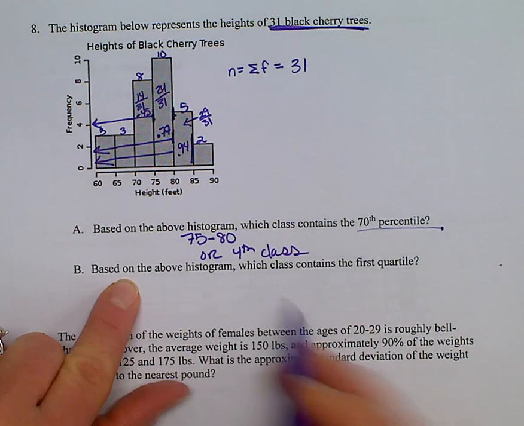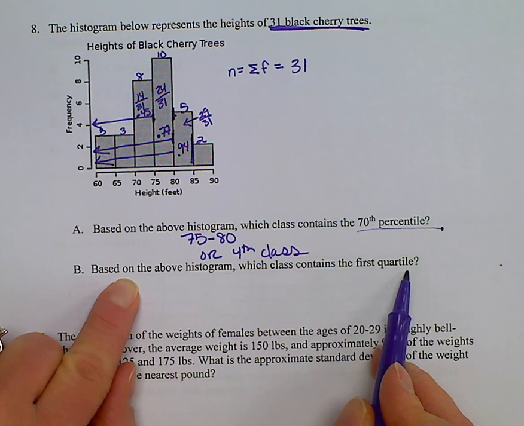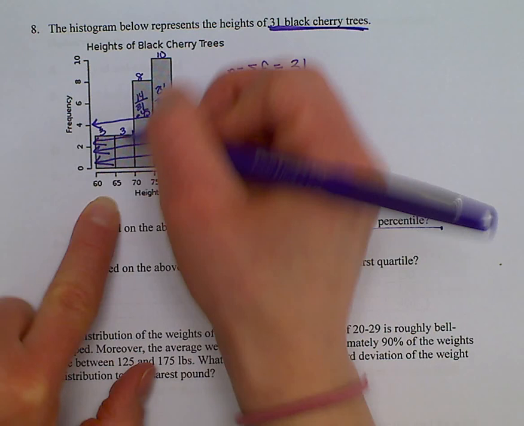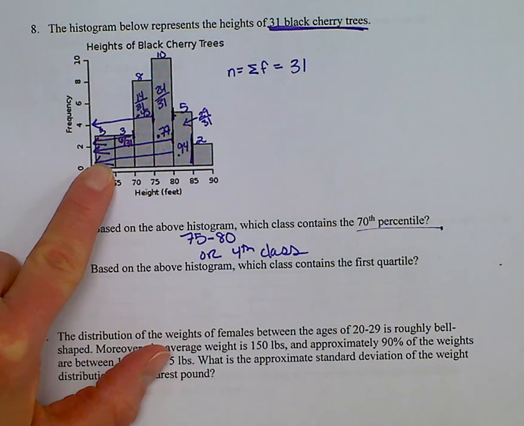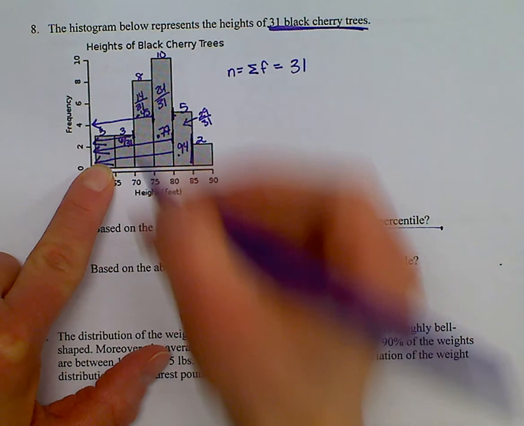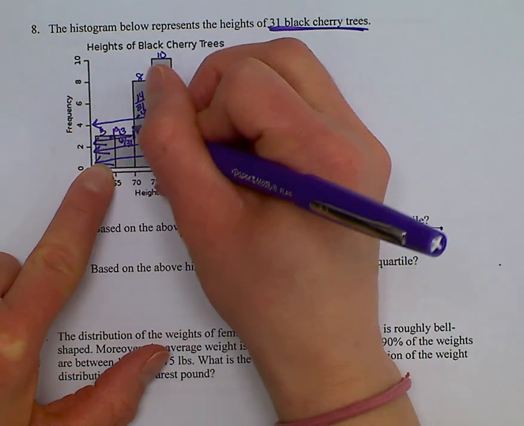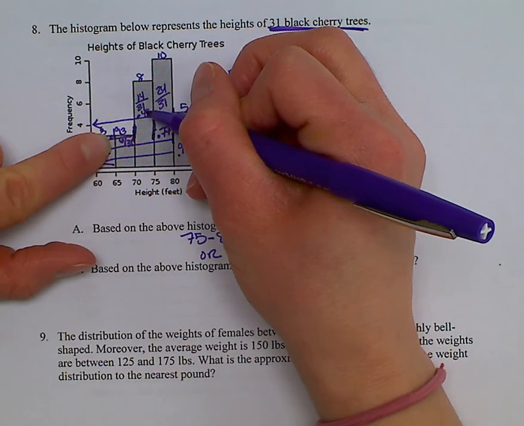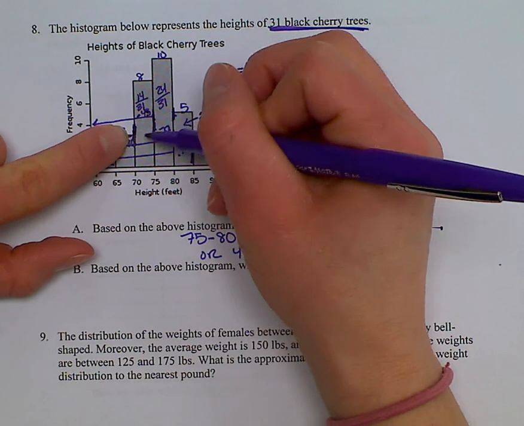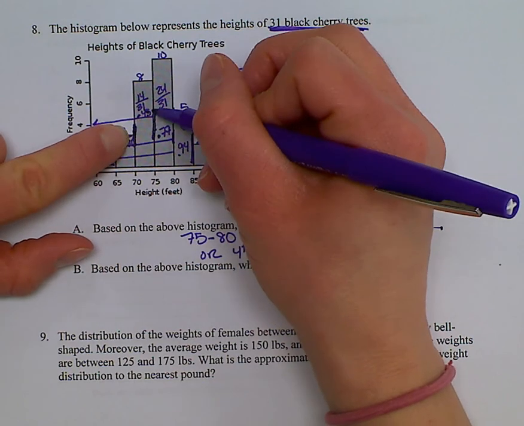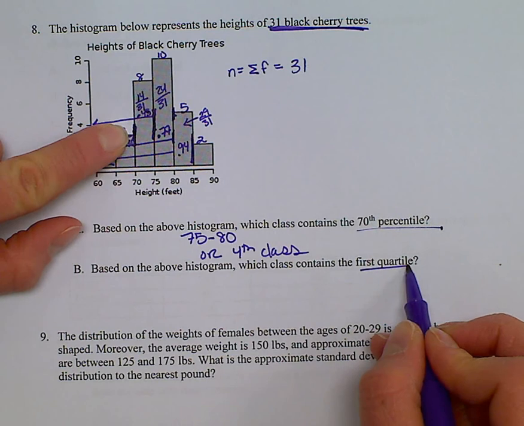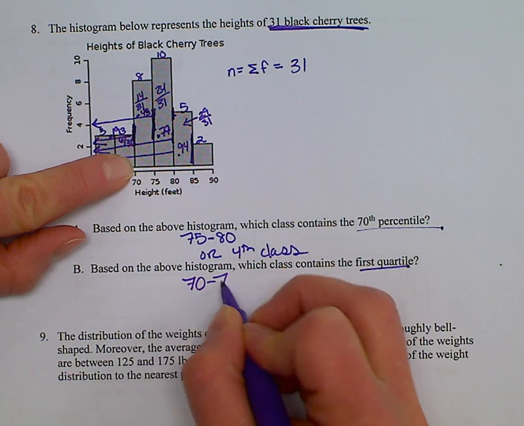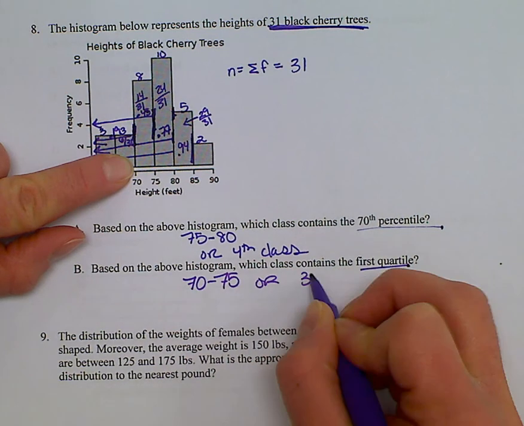So the first quartile is the 25th percentile. So I'm going to check this one here. This would be 6 divided by 31, and I get 19%. So from 70 to 75 is 19% to 45%, because the previous class ends at the 19th percentile, and this class here ends at the 45th percentile. 25 is between 19 and 45. So the third interval, or 70 to 75, contains the first quartile.